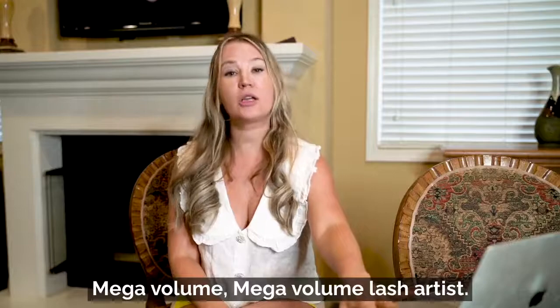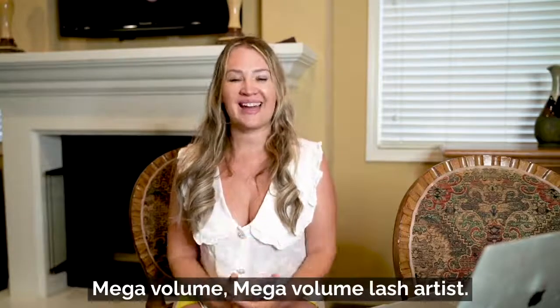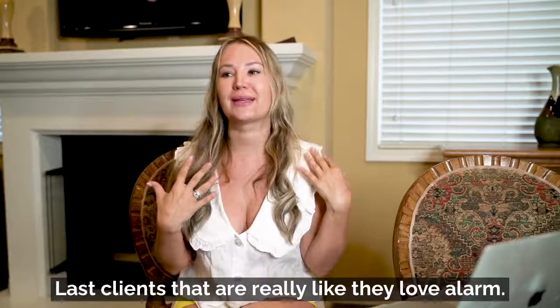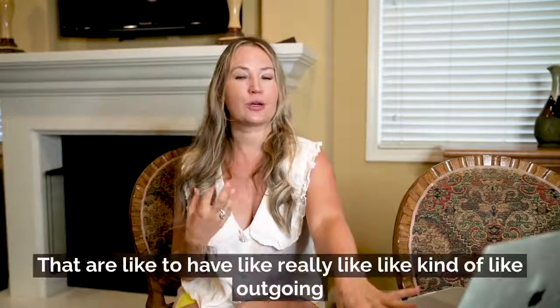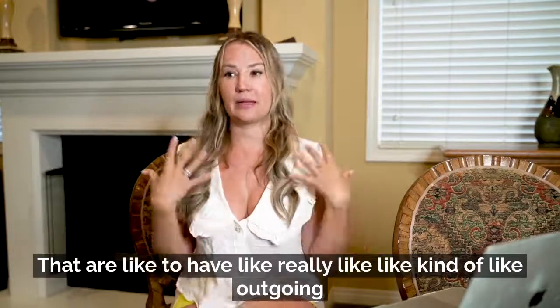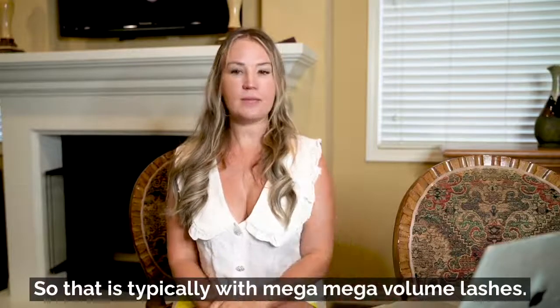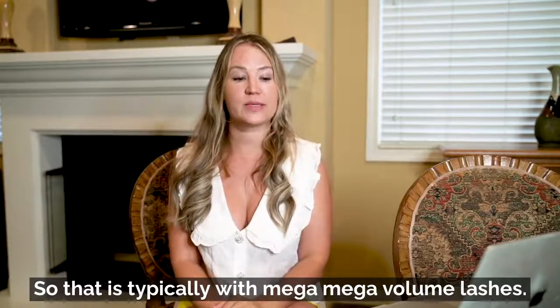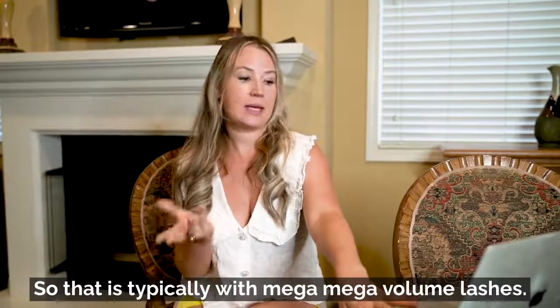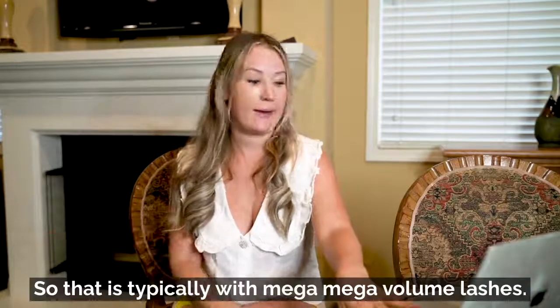So the mega volume look is typically for lash clients that love a lot of makeup, have a really loud, flamboyant personality, like to go out, like lipstick, and always have their hair done. It's usually girls with really outgoing personalities that like that look. So that is typically what mega volume is for. But clients can decide for themselves what it is that they like, obviously.